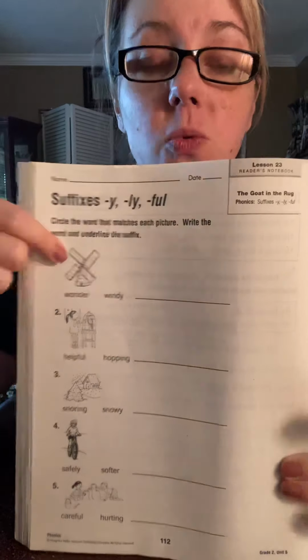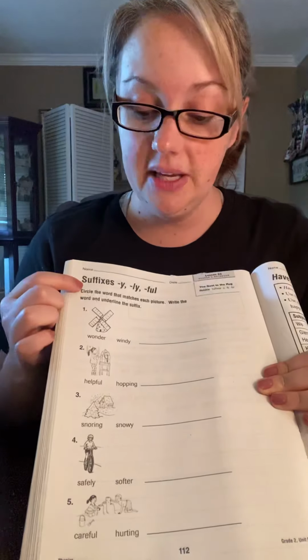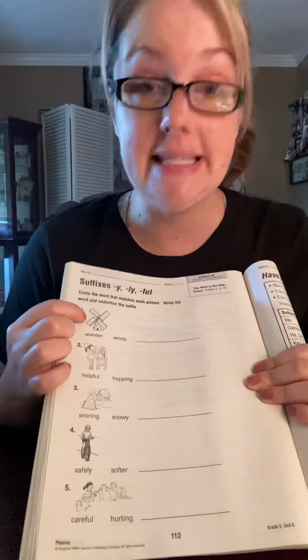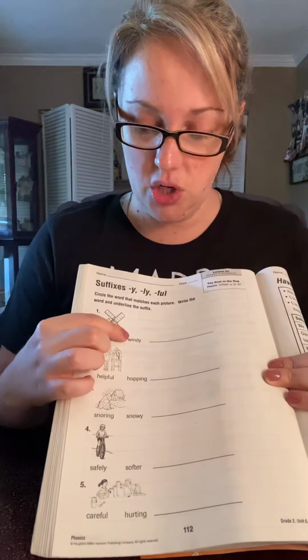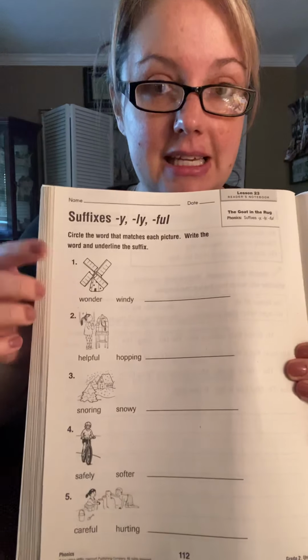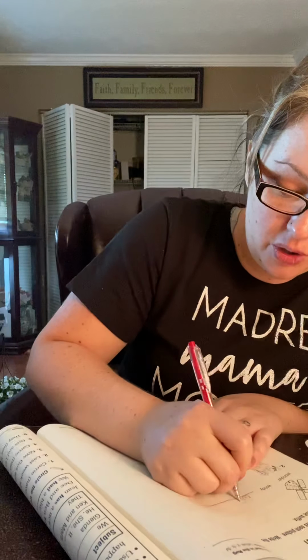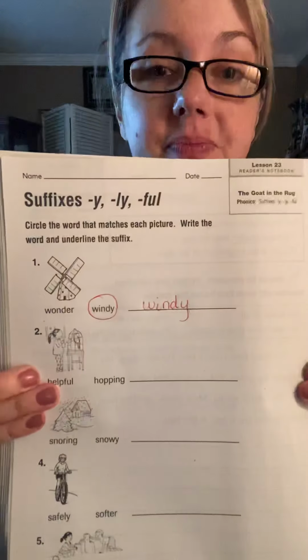Okay? Number 1, you have a picture. Now, what are we going to describe this picture with? It looks like it's a windmill, right? So would wonder or windy describe what would be happening right there? I think windy, right? Because you're going to need a lot of wind in order to move that windmill. So I'm going to circle it. I'm going to write it on the line.